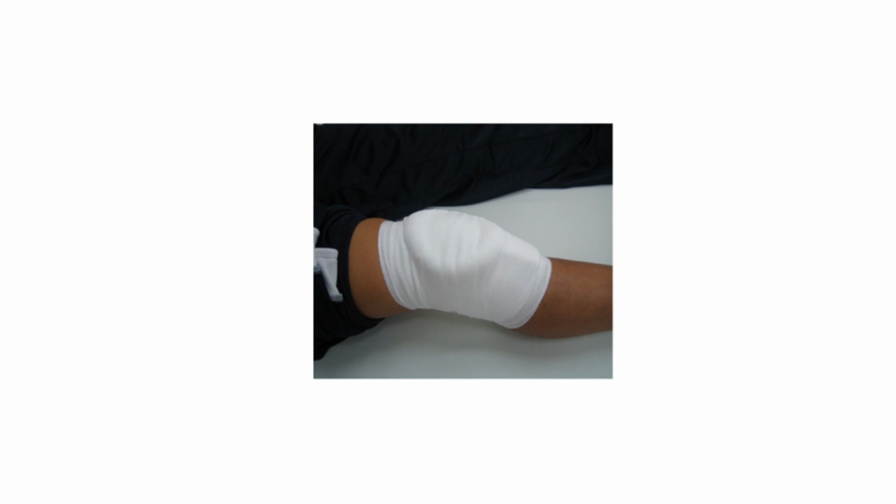It is important to note that there is compartment syndrome in the lower leg, and it is necessary to avoid applying excessive pressure to prevent circulatory failure in the lower leg. Even in cases of mild Osgood-Schlatter disease, it is important to apply a brace and taping to the entire tibial tuberosity.